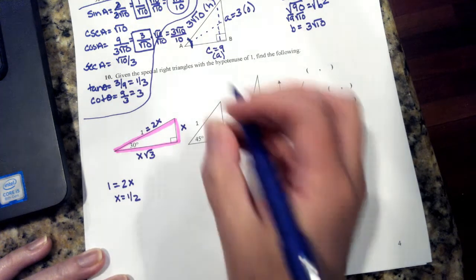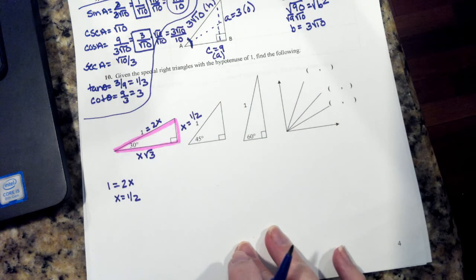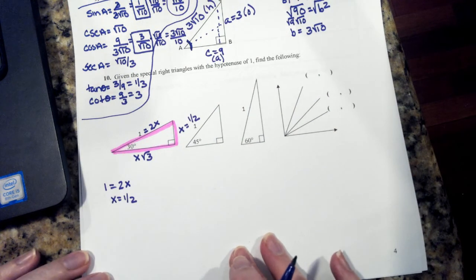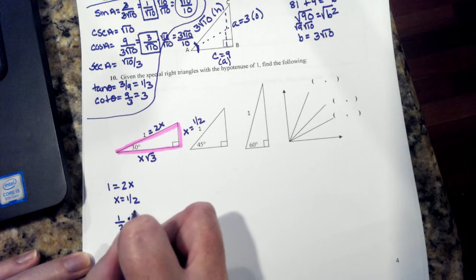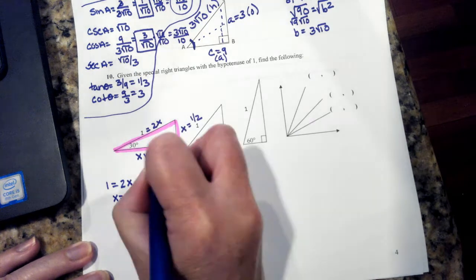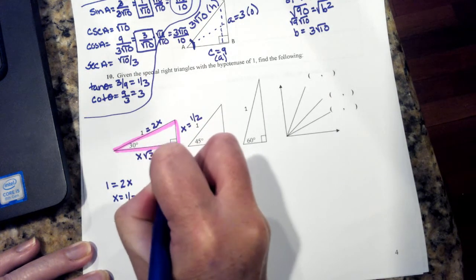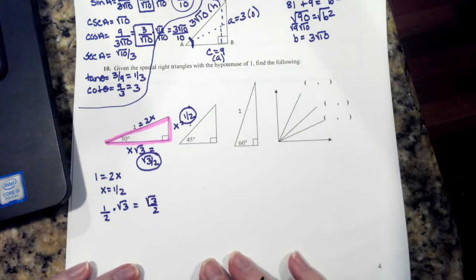X is equal to 1/2. So in this 30, 60, 90 triangle, with a hypotenuse of 1, the side opposite 30 is 1/2. I'll take 1/2 and multiply it by square root 3, so I can write this as square root 3 over 2. So there are the 2 missing sides of that particular right triangle.